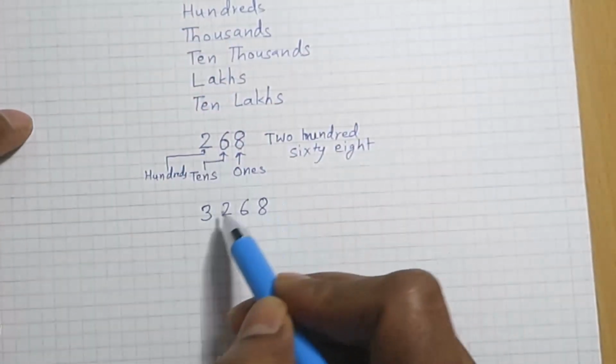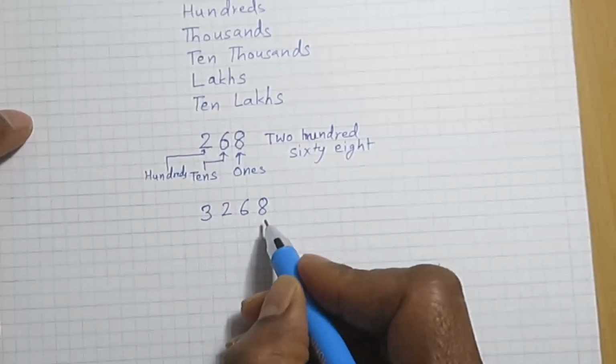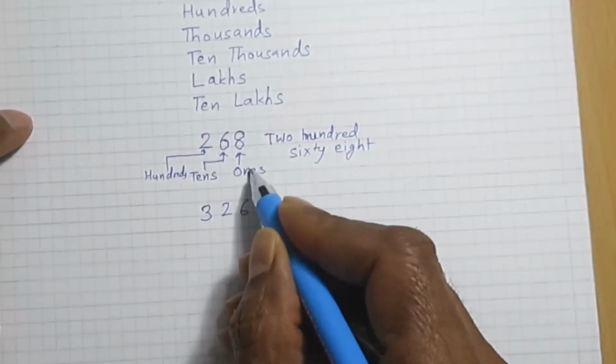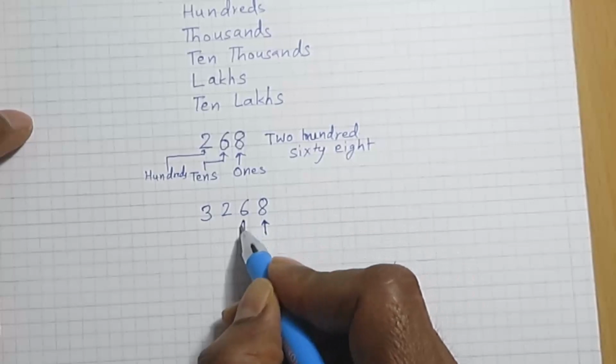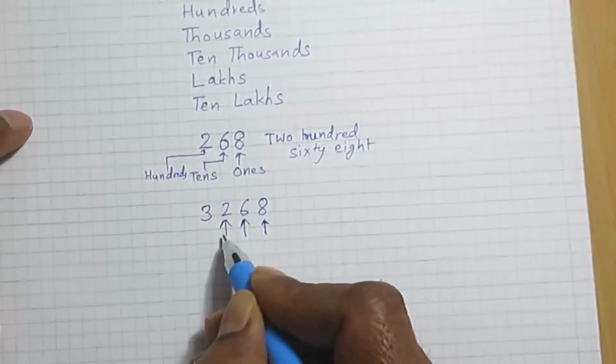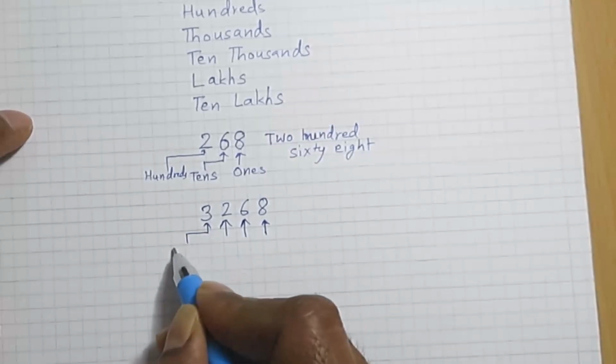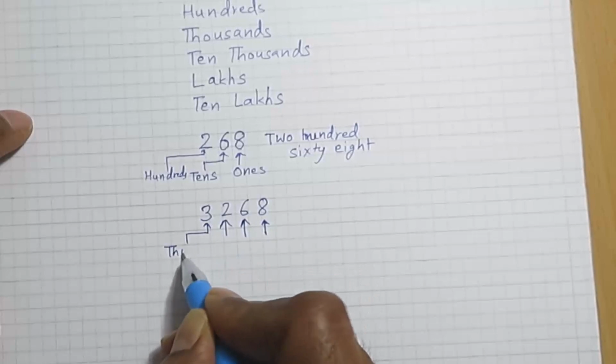But here, 3268. Here we already know this place value is ones, this is the place value of tens, this is the place value of hundreds, and this is the place value of thousands.